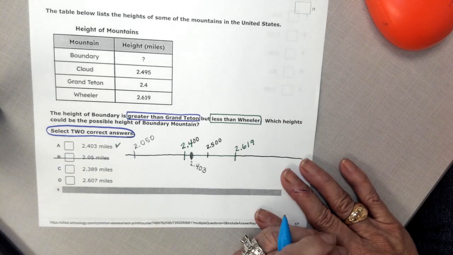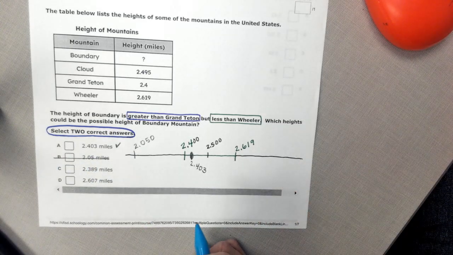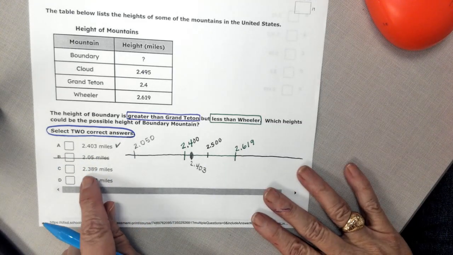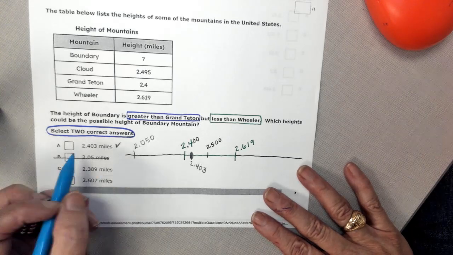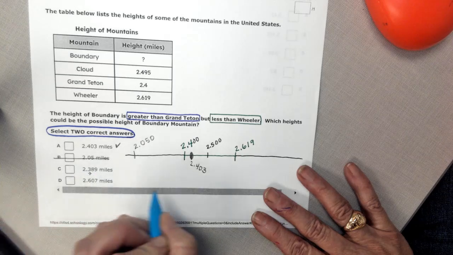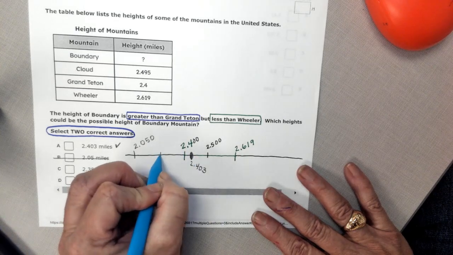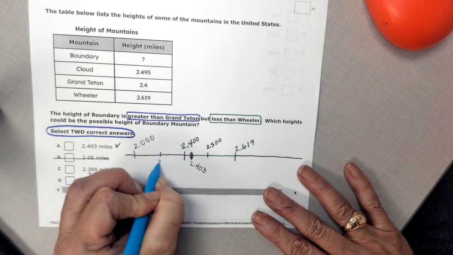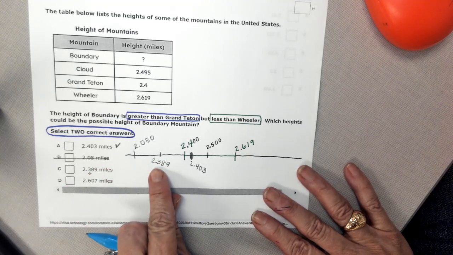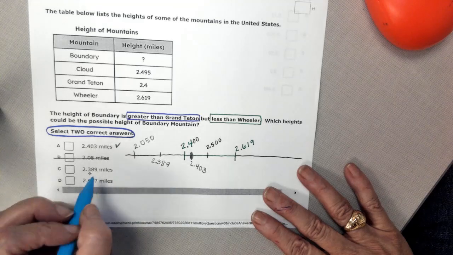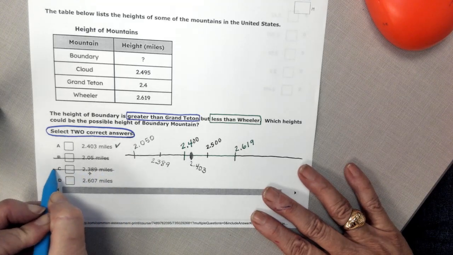That is not an answer that I want to choose. The very next answer says 2 and 389 thousandths. Now we have the 3 that we're looking at, and this is 4, so that would probably fit right in here. In fact, that's not going to work either. So I'm going to cross through that.